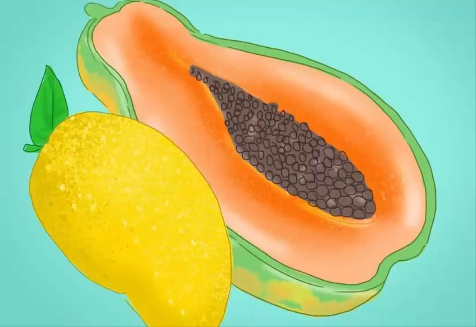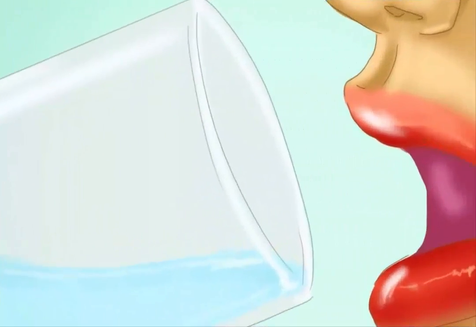Citrus fruits such as oranges, grapefruit, lemons, and limes. Kiwi fruit. Berries. Cantaloupe. Pineapple. Mango. Papaya. Broccoli. Peppers. Sweet and white potatoes. Tomatoes. Leafy greens such as spinach, cabbage, and turnip greens. Cauliflower. Winter squash.